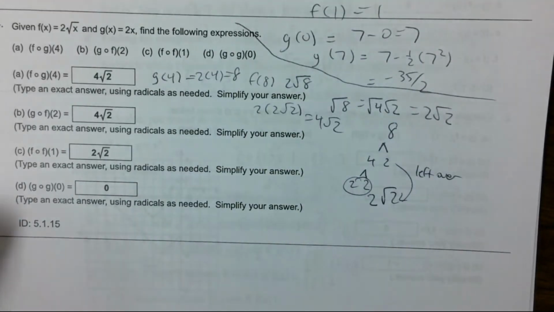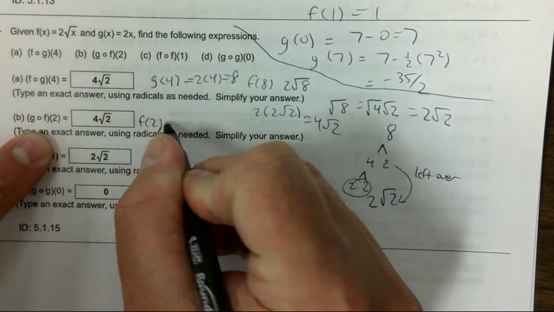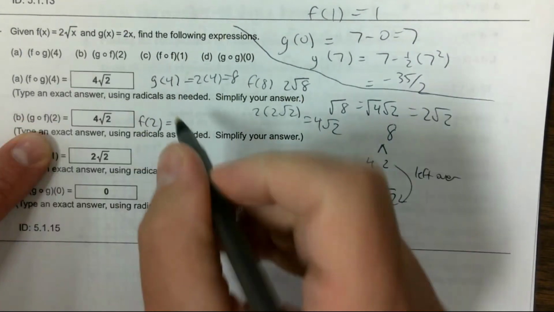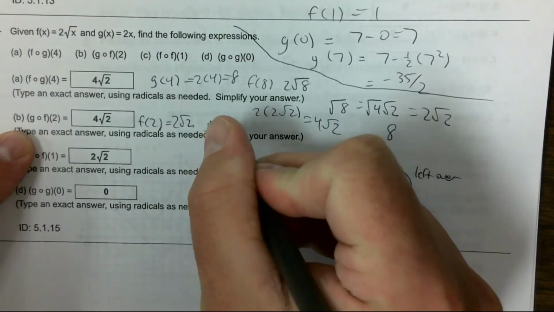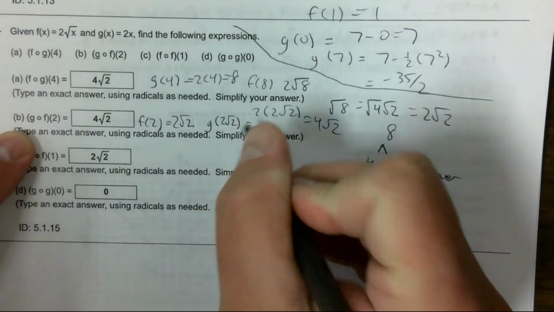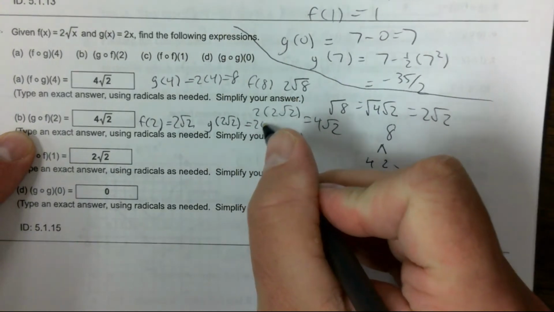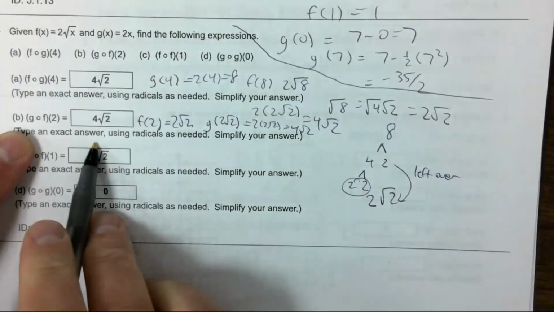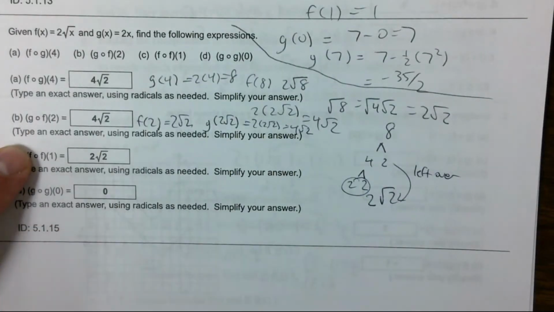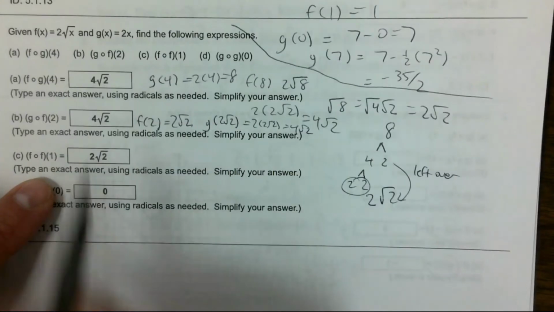Okay, on this one we're doing f of 2, so f of 2 is 2 times the square root of 2, and then we do g of that answer, and that's going to be 2 times that answer, and so that's 4 square root of 2. So we do get the exact same thing as the previous answer in this problem for these numbers.